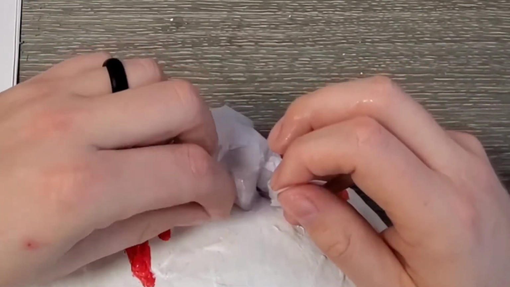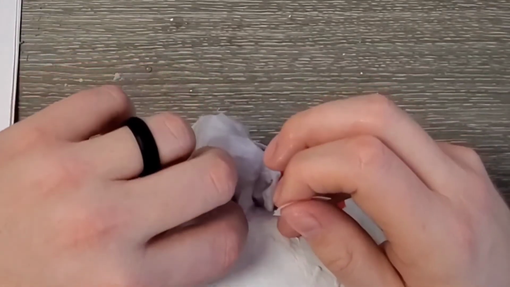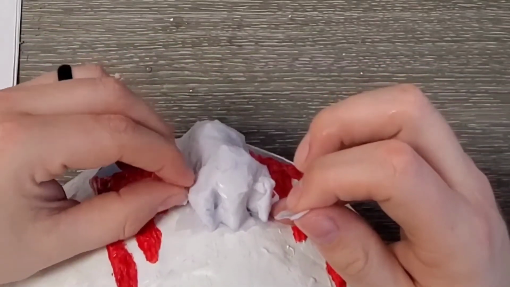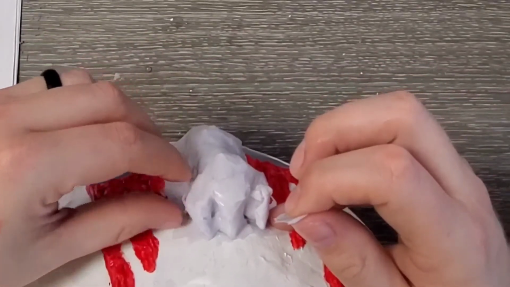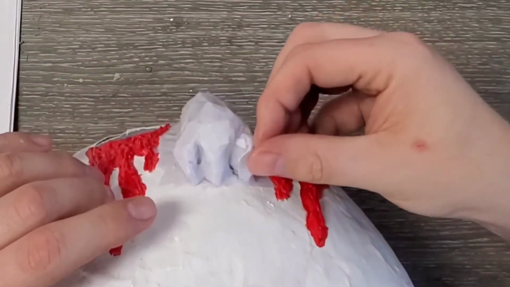Little bitty strips. The smaller the better in little details like this. Okay, so I'm starting to shape up into a nostril.